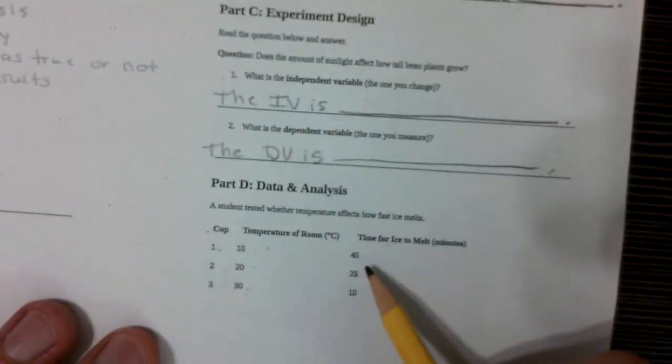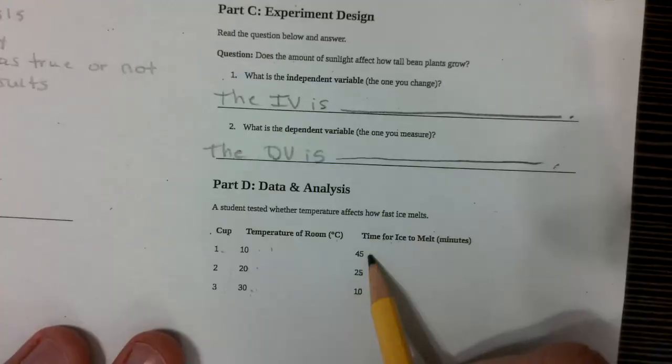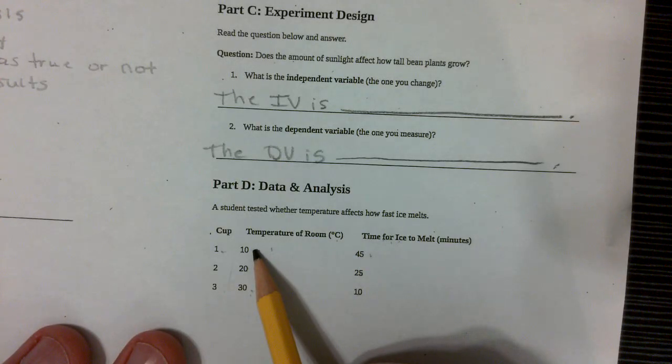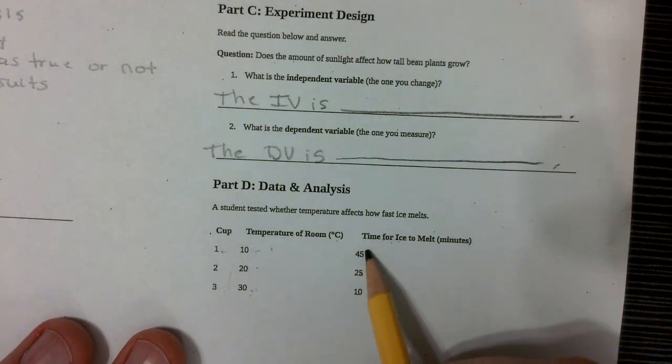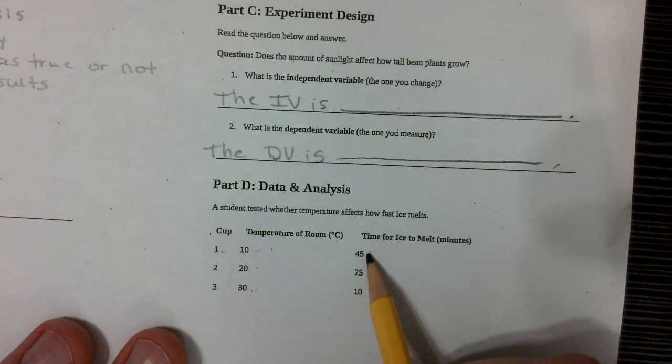So let's go back real quick. So be careful here. It took 45 minutes for cup one to melt at a temperature of 10 degrees. So it took longer for cup one than it did cup three. Just because this number is higher doesn't mean that it melted faster. It actually means it melted slower because it took more time to melt. So be careful with that.